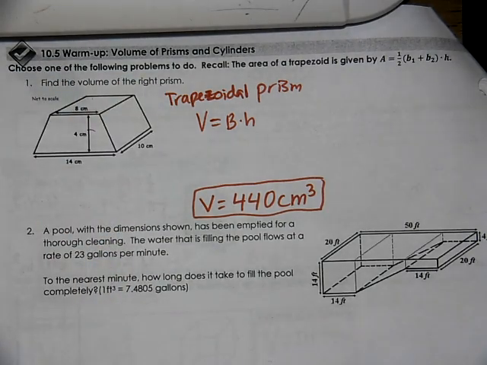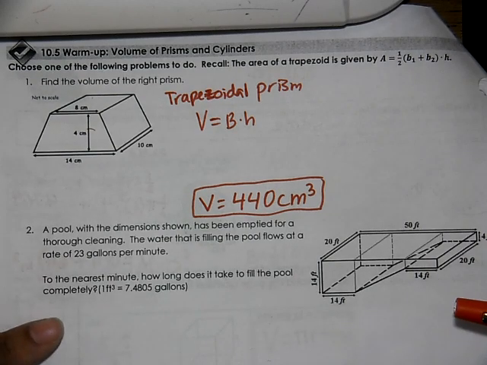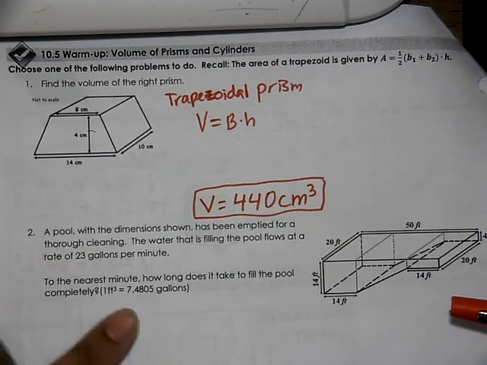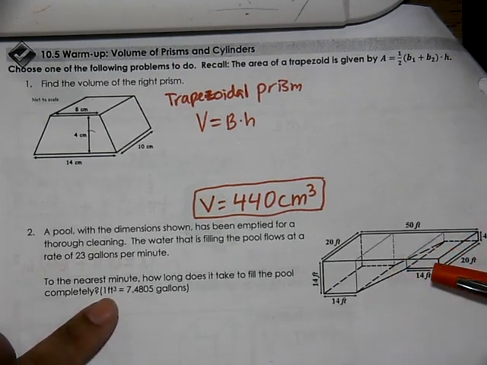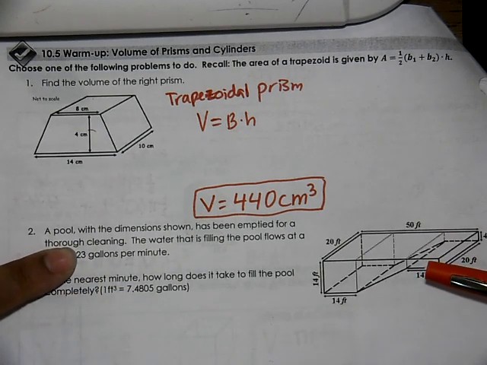Now let's try the same idea for number 2. It talks about this pool, and a bunch of dimensions are given. It's like an oddly shaped pool, and it's saying that the water filling the pool flows at a rate of 23 gallons per minute, and it wants us to calculate to the nearest minute how long it would take to fill this pool. It's more real-life based, and it even has a conversion here, because when you get your volume in cubic feet, we have to convert it to gallons so that we can use this rate of 23 gallons per minute. Again, we're not going to do this entire thing.